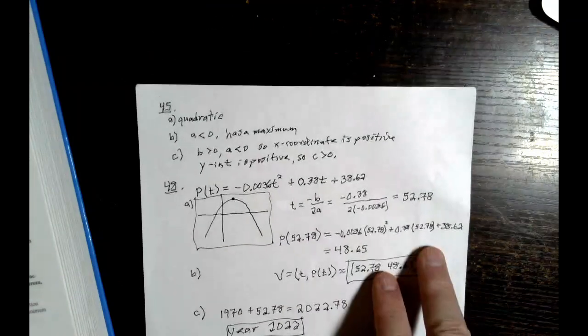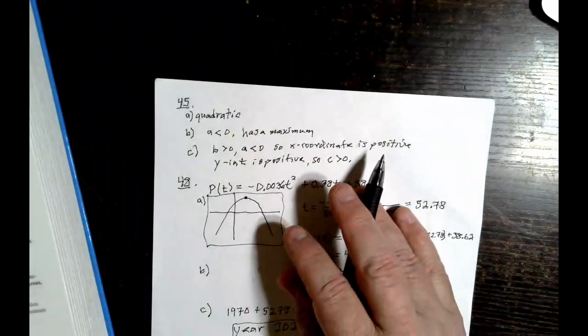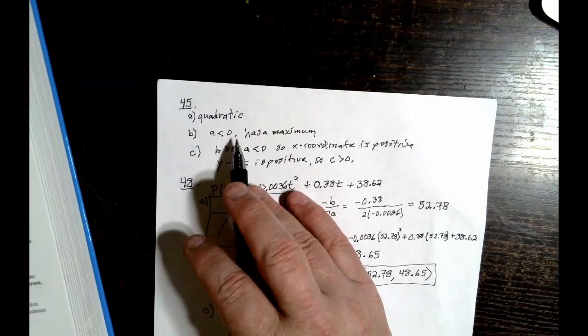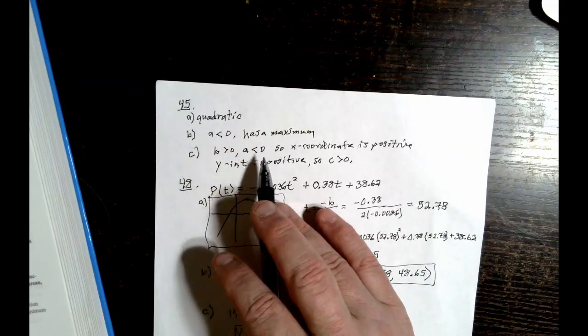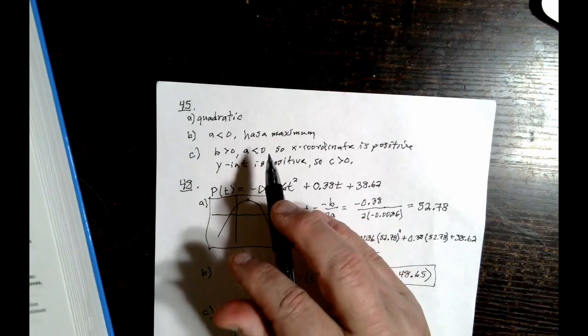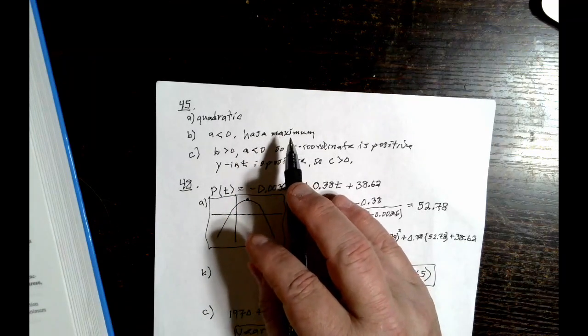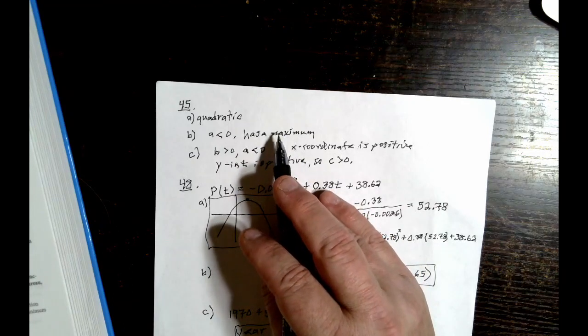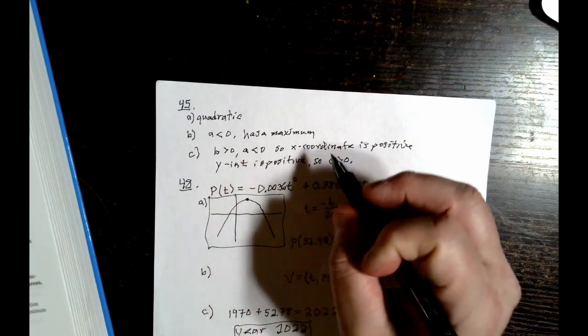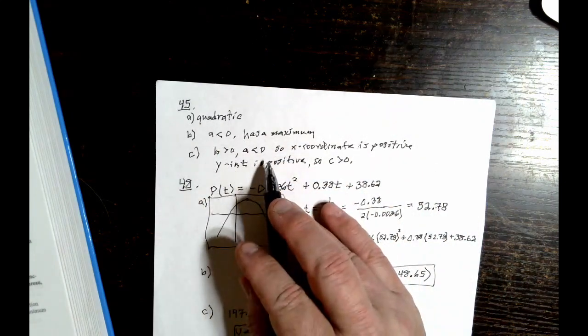45, pension. What kind of function might be used to model the agency's total resources? Well, it's most likely going to be a quadratic. Part B, if the function is of the form ax squared plus bx plus c, would the function have a greater than 0 or less than 0? Well, they say it has a maximum, so a has to be negative.